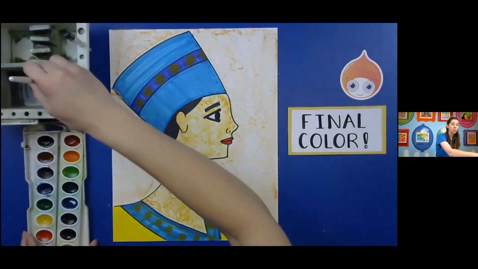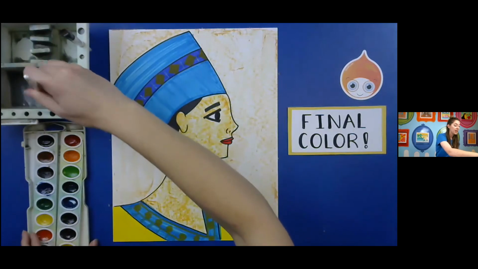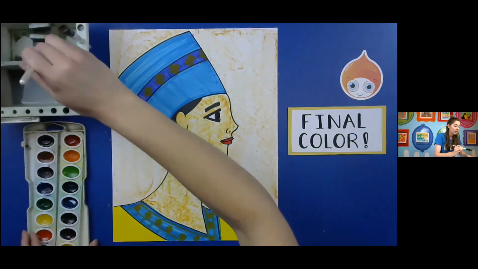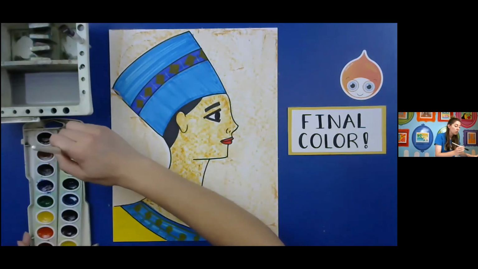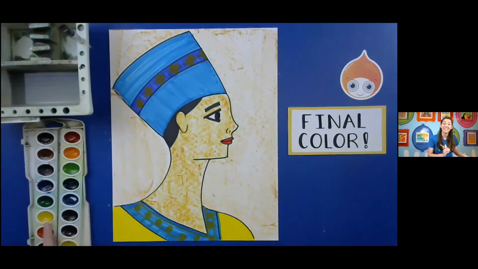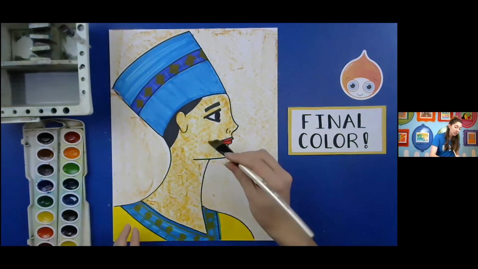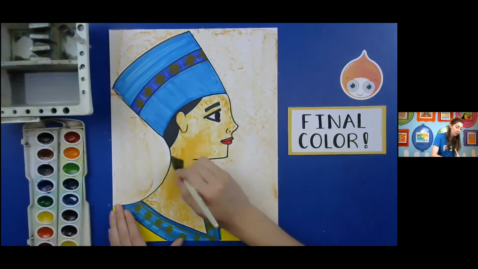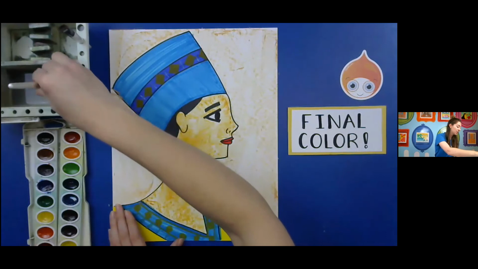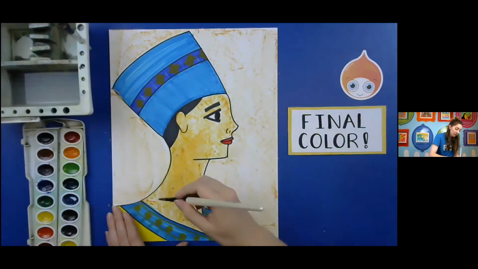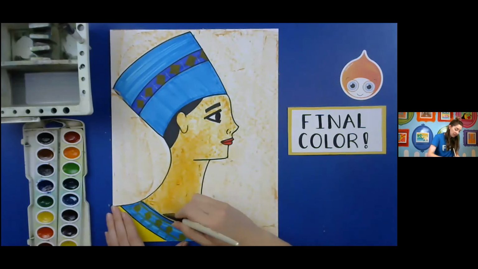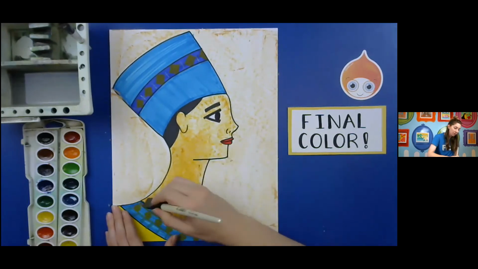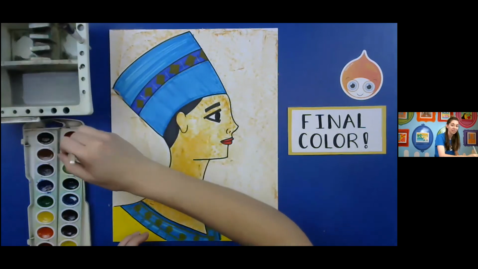And I'm going to dip it in my water, wipe it, and I'm going to get this color right here. It's a yellow orange, a very light orange. If you don't have this color, you can also just use yellow, works good for this too. And we're just going to paint right over the oil pastel on the skin. And you're going to see that it's starting to turn a little bit lighter and fills in all the little holes that we had with the oil pastel, but you can still see the really nice texture.